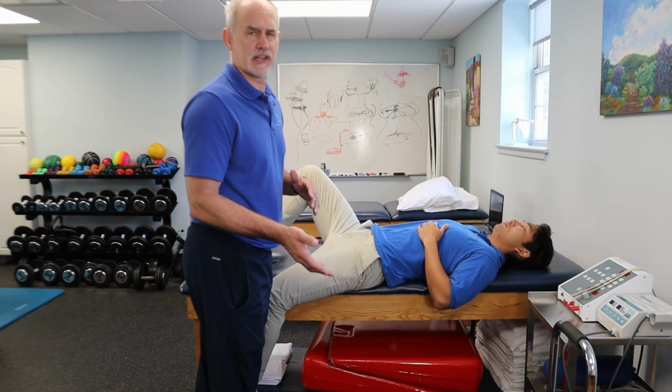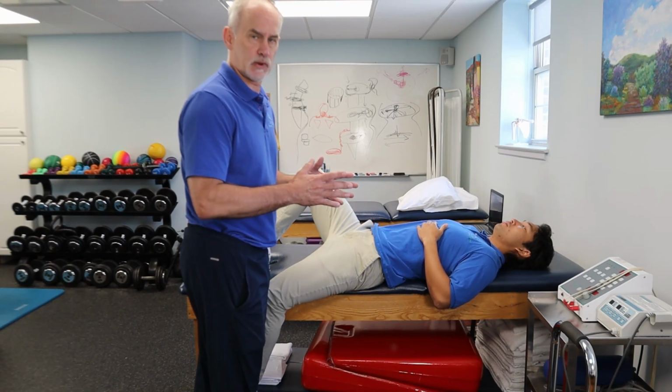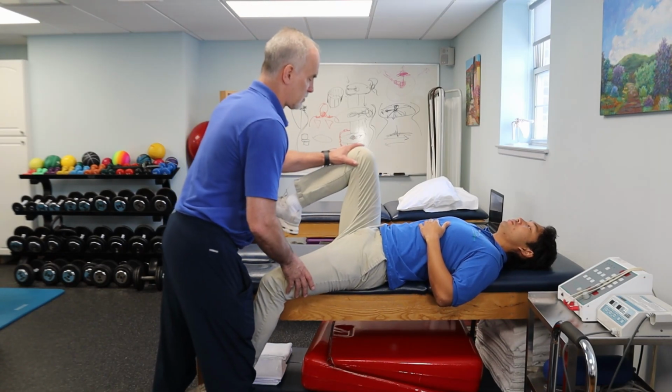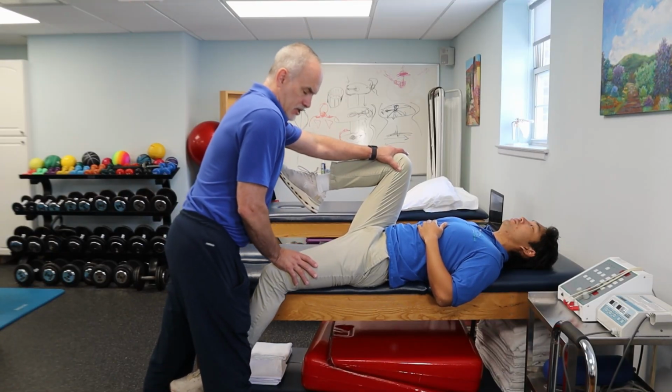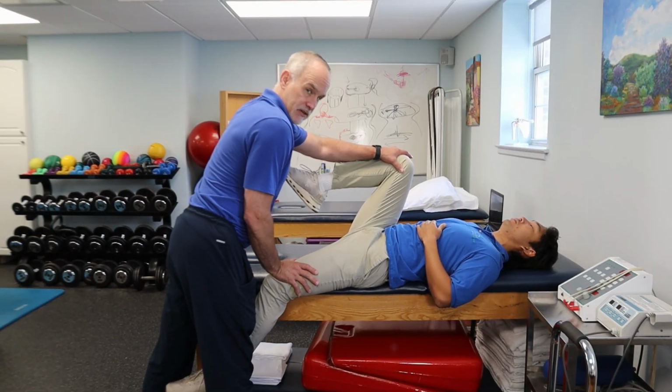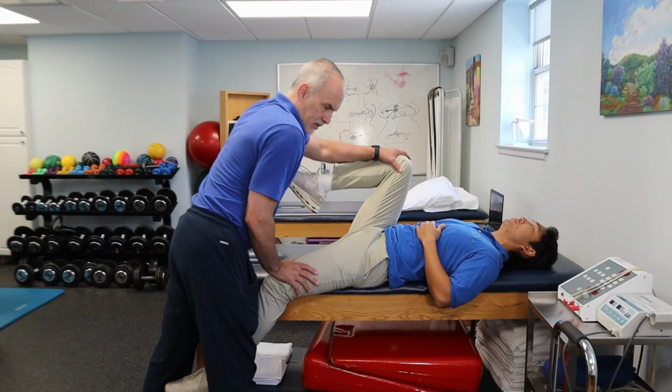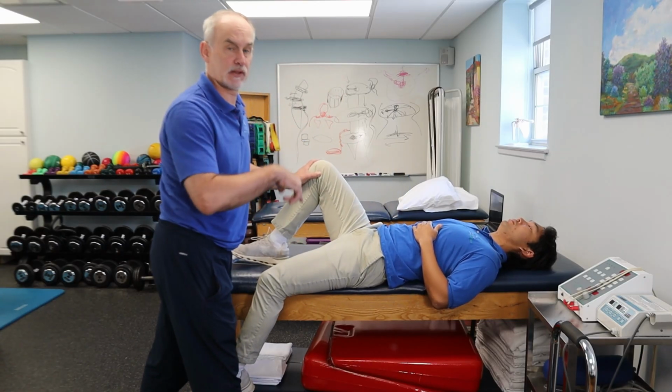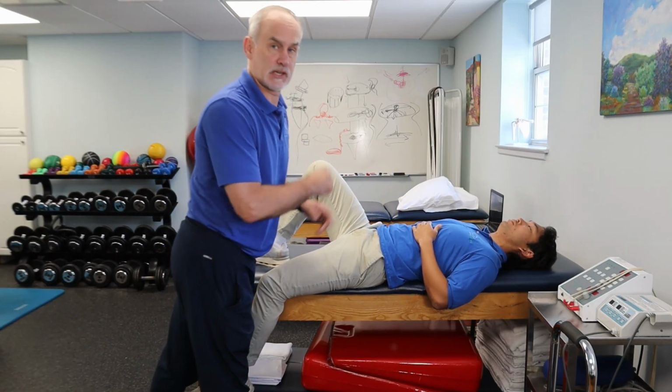We would do this on both sides just to compare as well. We're going to bring this leg up as far as we can, and then I like to apply a downward pressure here, a counter pressure, after a couple seconds, and then release it, and then we'll do the same thing on the other side. What we're looking for is a reproduction of the patient's symptoms.